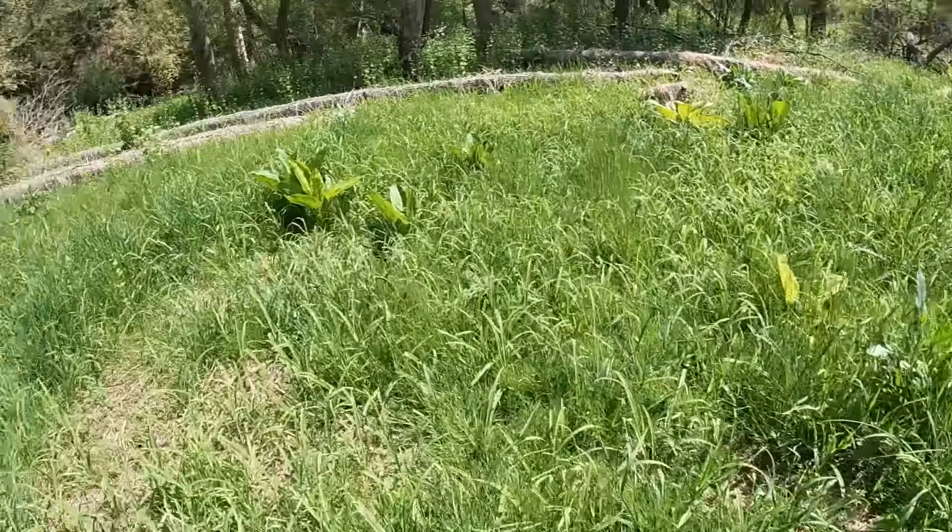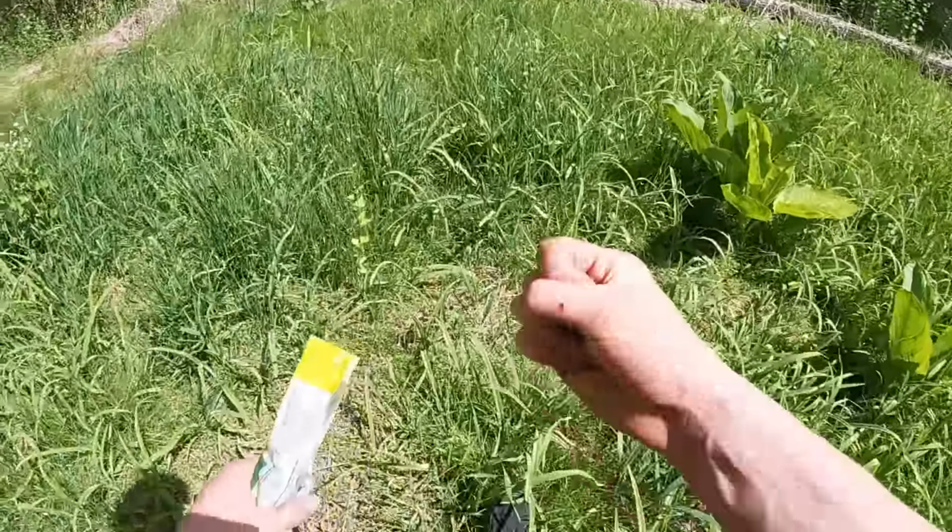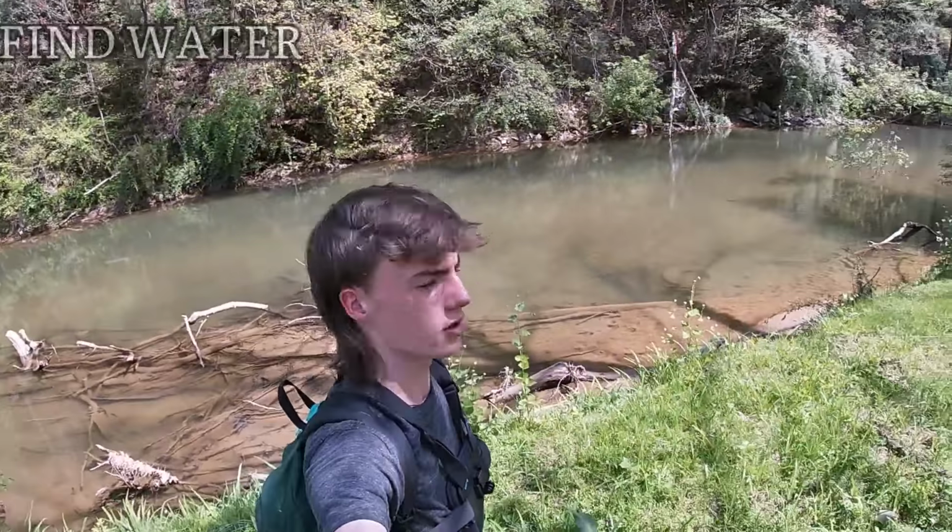Let's get into it. Now, there are 3 things you gotta do if you wanna find arrowheads. Number 1, find a water source. You need an ancient water source, whether that be a river, a creek, a spring, anything like that, or even an ancient lake. It needs to be an ancient water source.